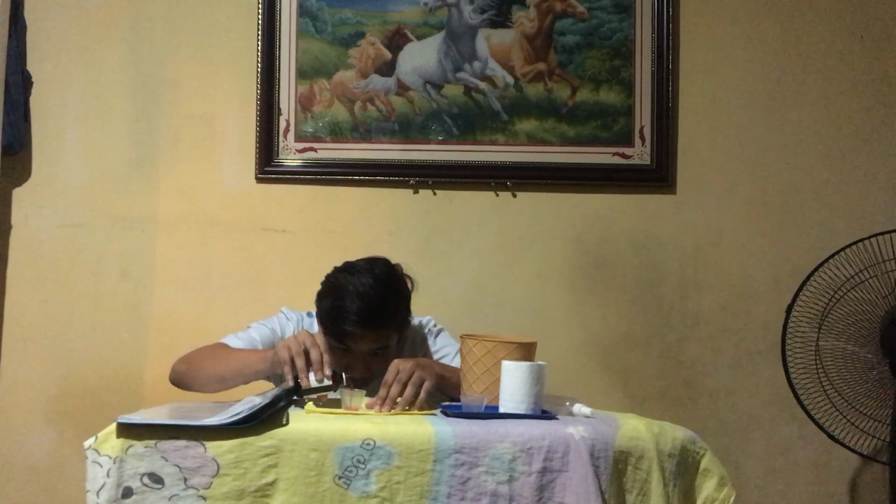Locate the ml mark of the measuring cup and then slowly pour 10 ml of Mucotus. Okay, it's already 10 ml.